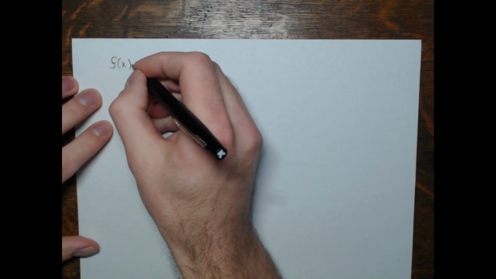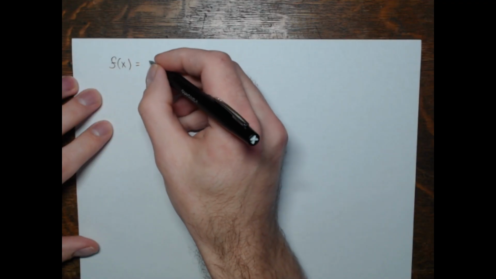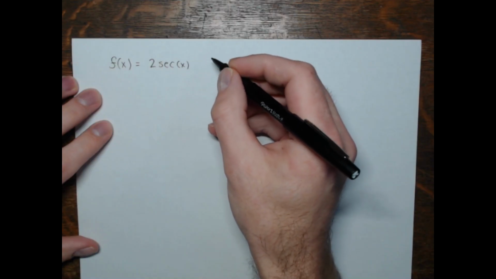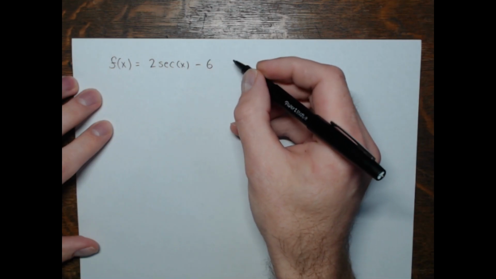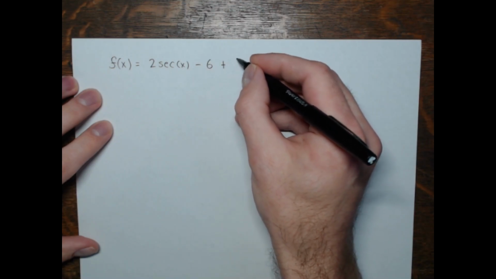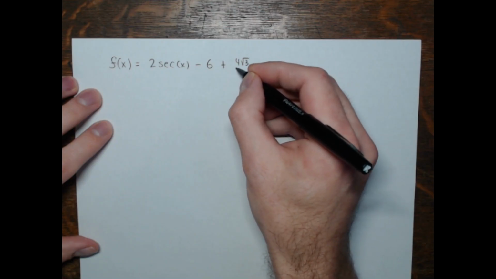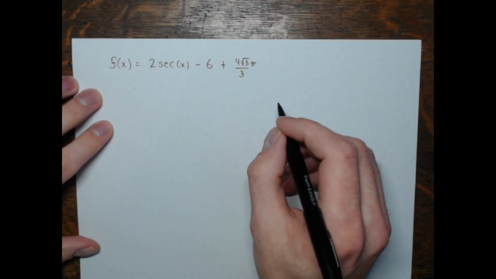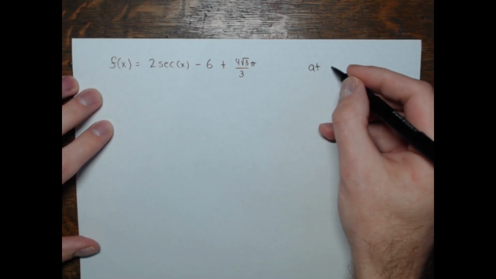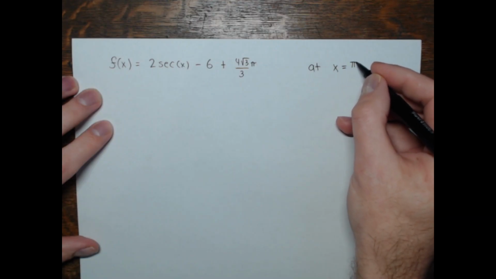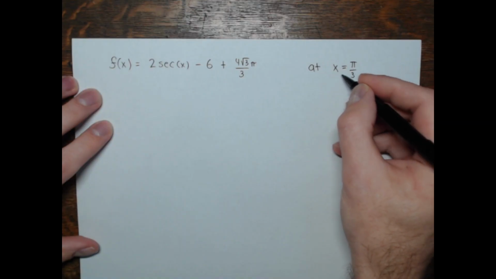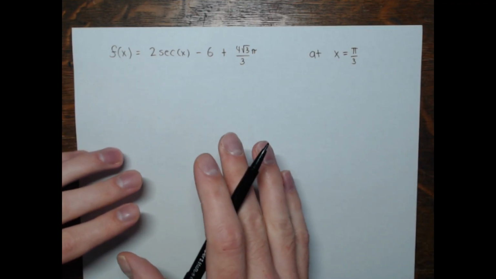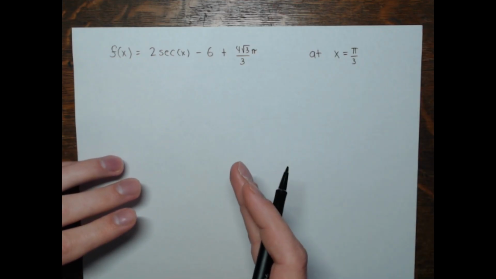So the function we're given here is another secant one. This time you've got 2 times the secant of x minus 6, and then you have this plus 4 times the square root of 3 over 3 times pi, right? There's pi in the numerator there. At the point where x equals pi over 3. And once again, they already have this point where x equals pi over 3 plotted for you, right? You just have to move some other point to make the tangent line.